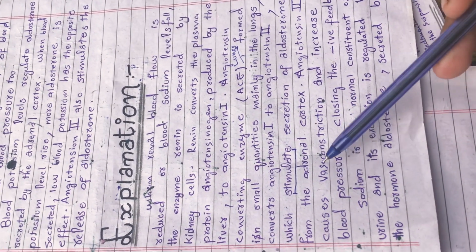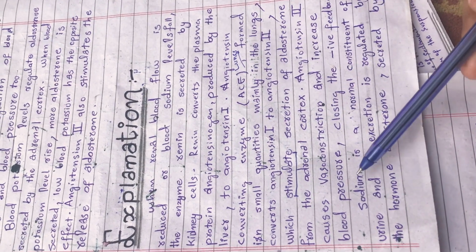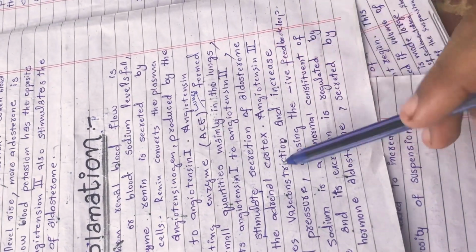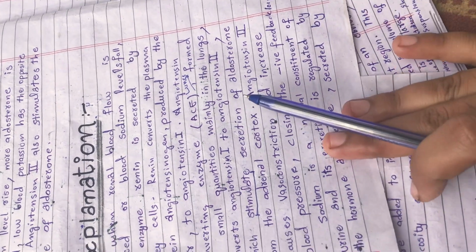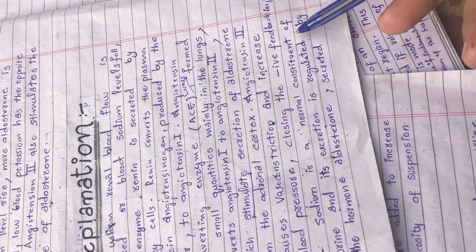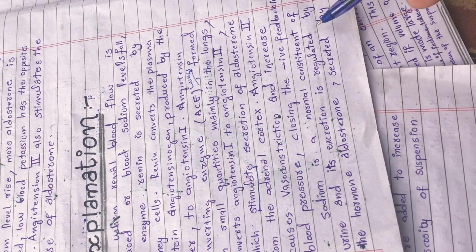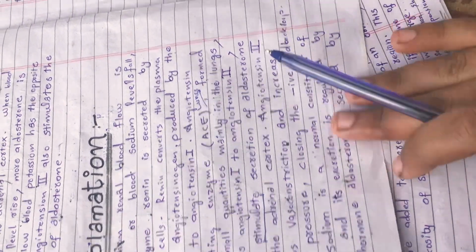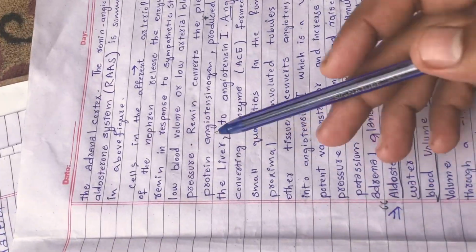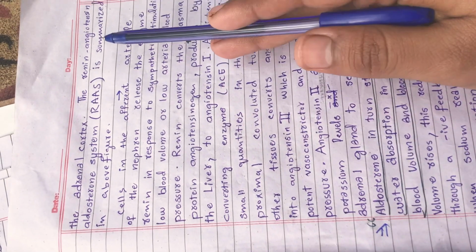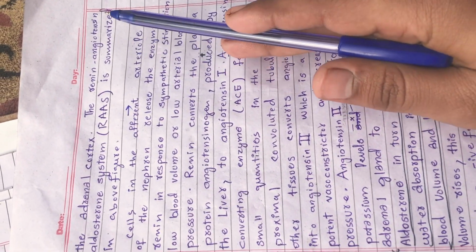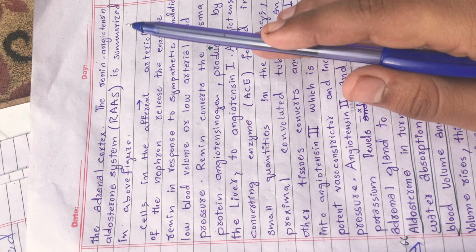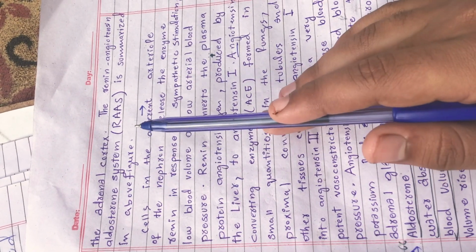Angiotensin 2 causes vasoconstriction and increases the blood pressure, closing the negative feedback mechanism. Sodium is a normal constituent of the urine and is excreted, and this is regulated by the hormone aldosterone secreted by the adrenal cortex. The renin angiotensin aldosterone system is summarized in the above figure.